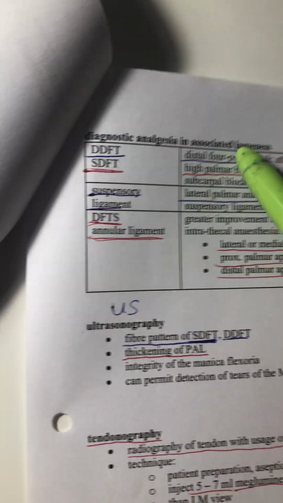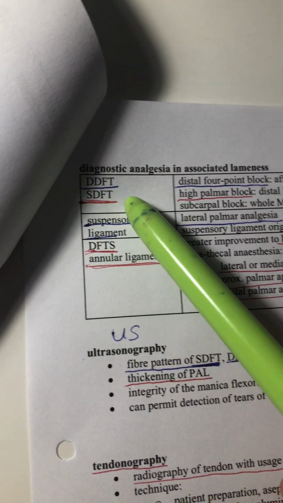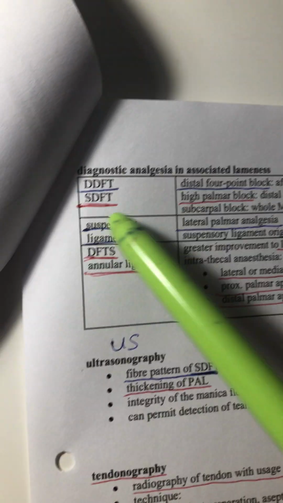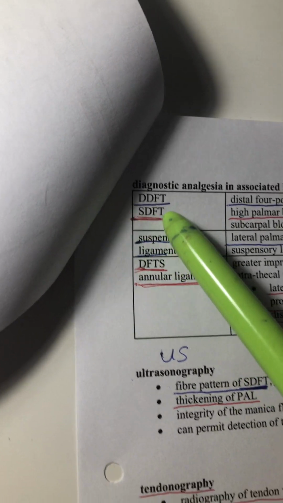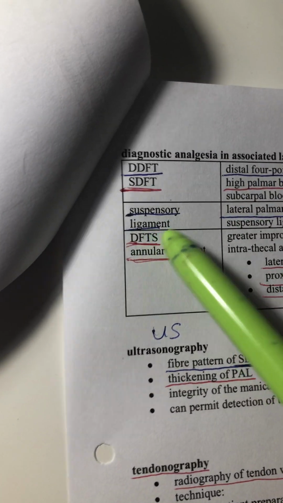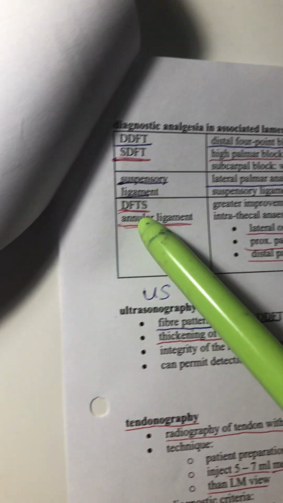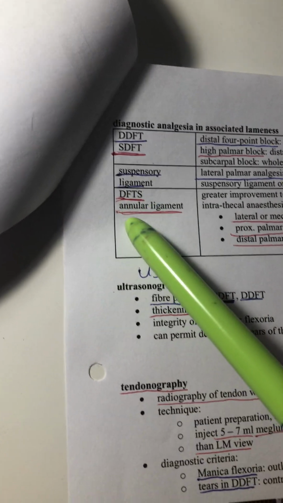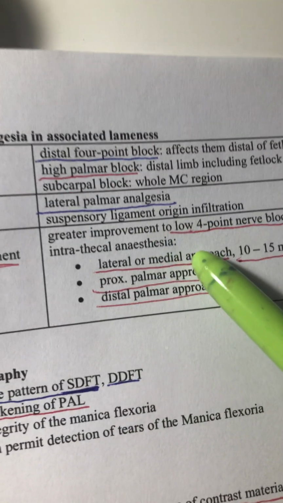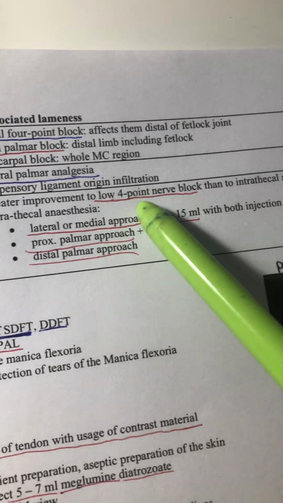And diagnostic analgesia. So for the deep digital flexor tendon, use a distal 4-point block. For the superficial digital flexor tendon, a high palmar block. Suspensory ligament, use the lateral palmar analgesia. And then for the deep flexor tendon sheath and the annular ligament, use a low 4-point nerve block.